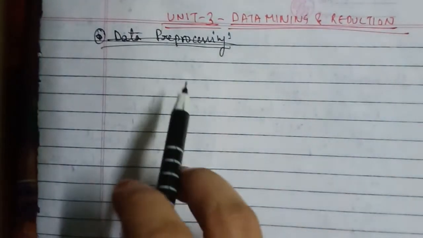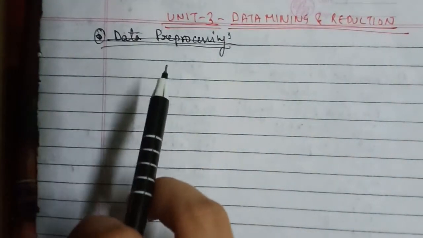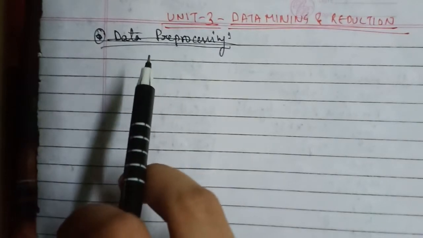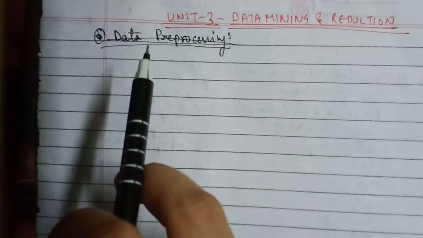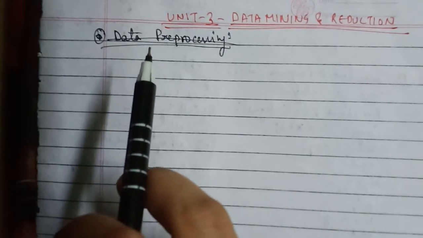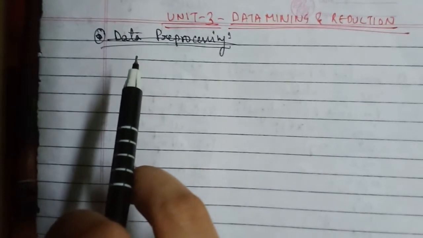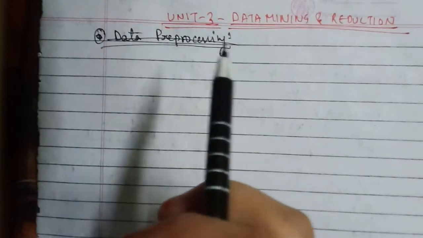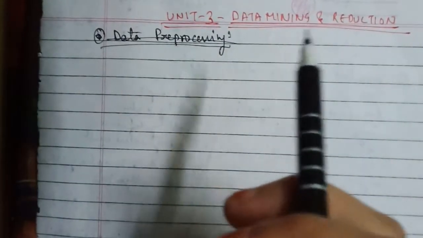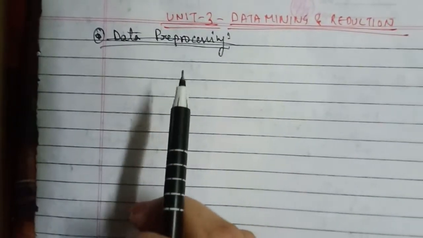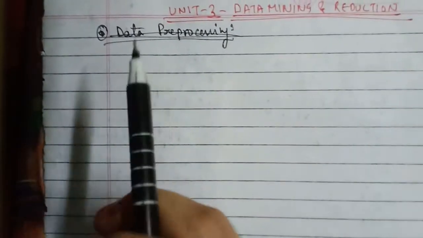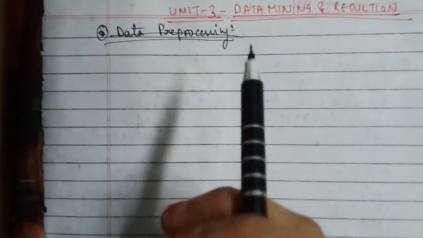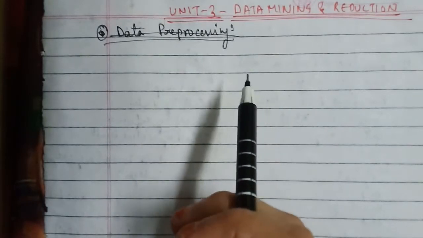In data pre-processing, real-world databases are highly susceptible to noisy, missing, and inconsistent data due to their typical huge size. Missing or noisy data is present in the database because the data are collected from multiple heterogeneous sources. Noisy data may occur due to human or computer error at data entry, errors during transmission, or technology limitations as well.